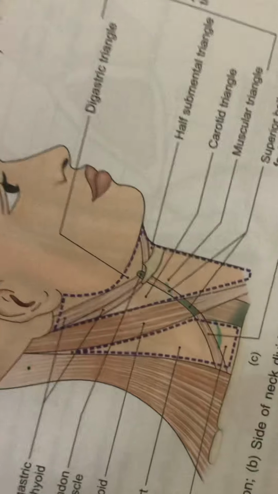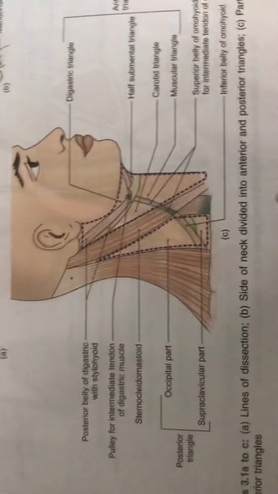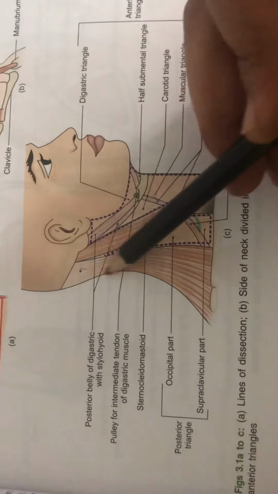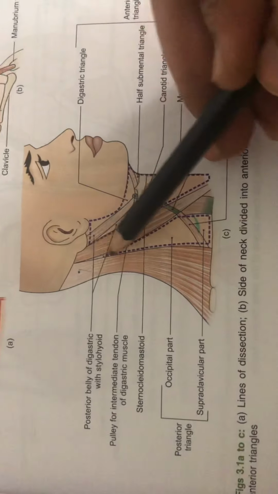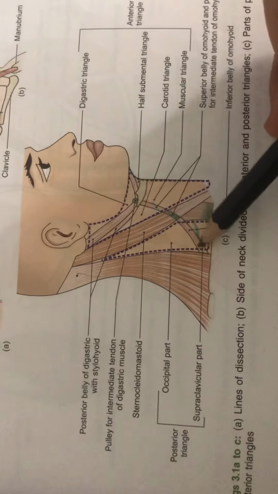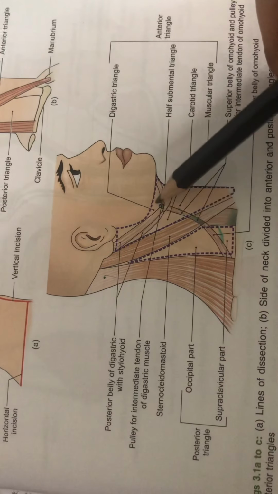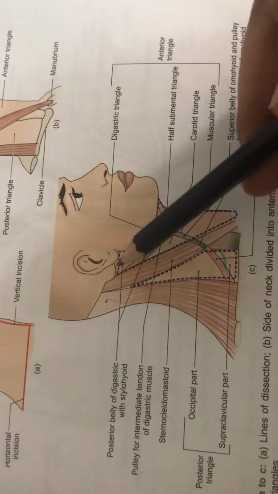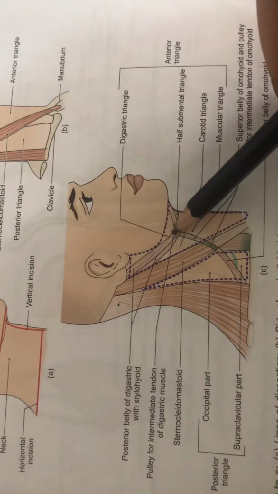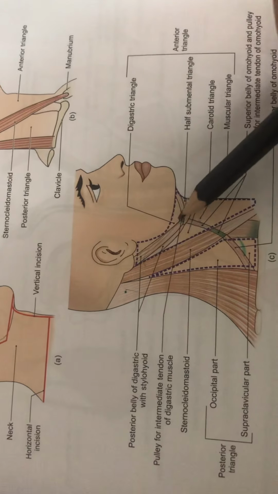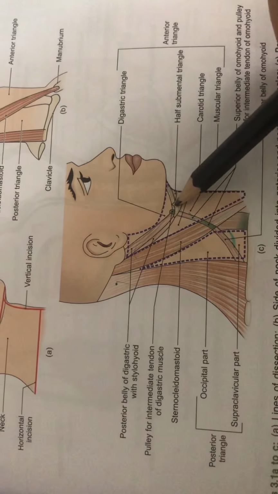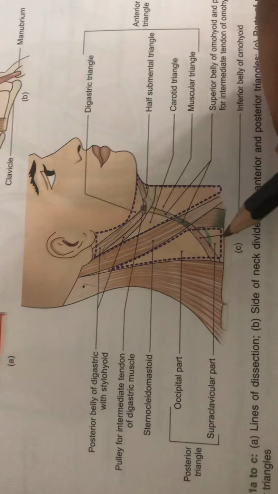Sorry, but here it is. Yeah, see, trapezius muscle, sternocleidomastoid muscle, inferior belly of omohyoid, superior belly of omohyoid. This is the hyoid bone, and this is posterior belly of digastric, and anterior belly of digastric. Yeah, that's it.